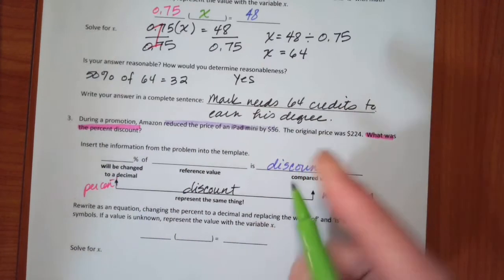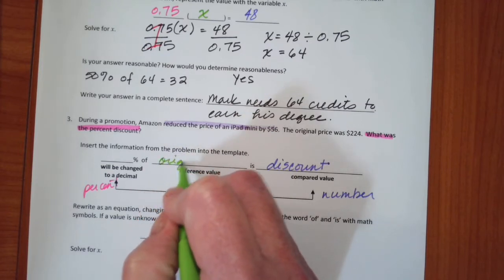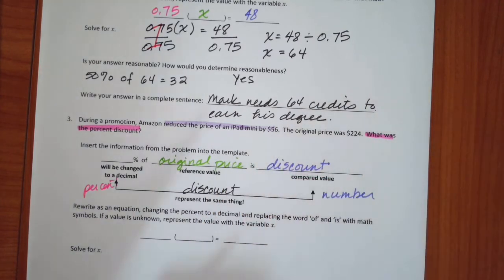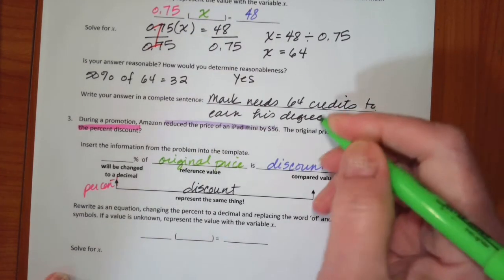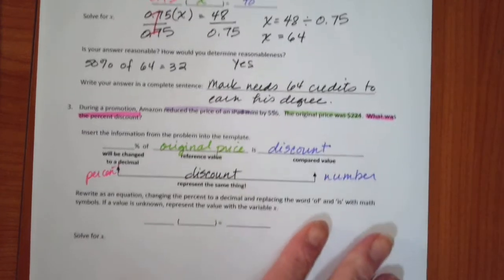The reference value is going to be the original price. So we know where everything belongs.